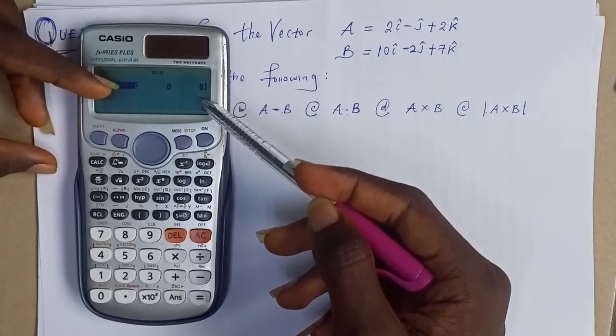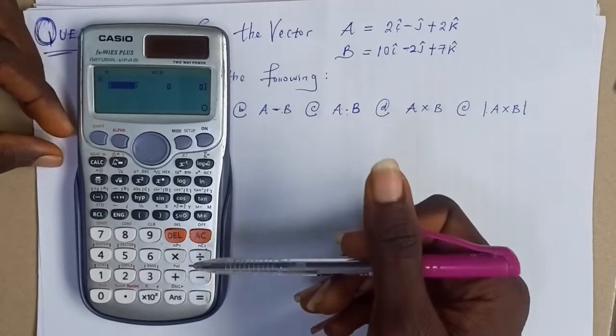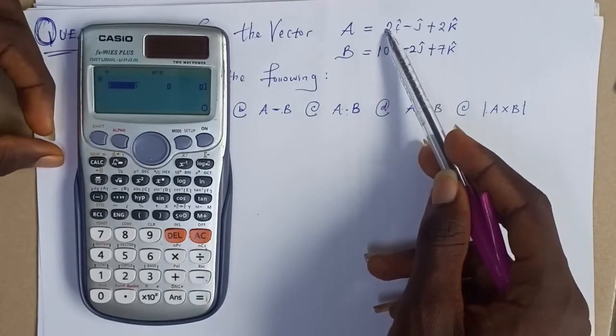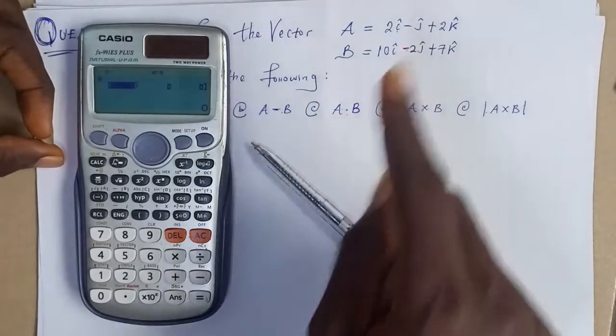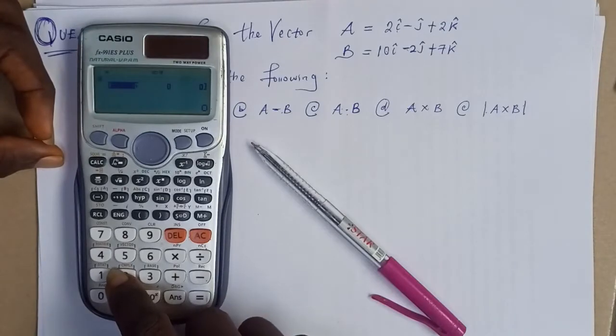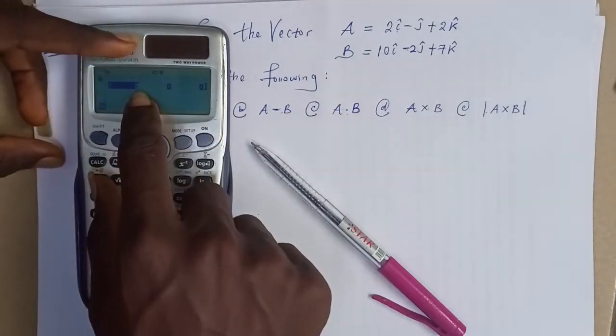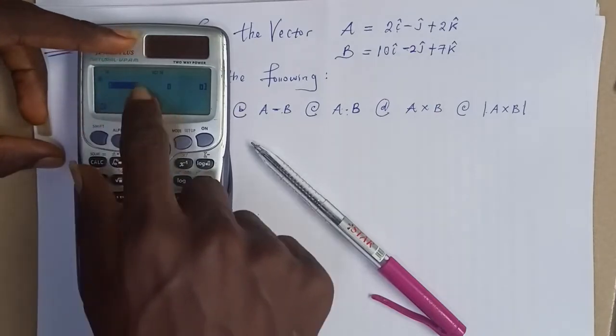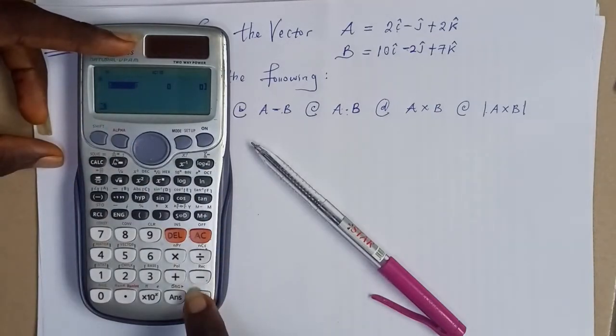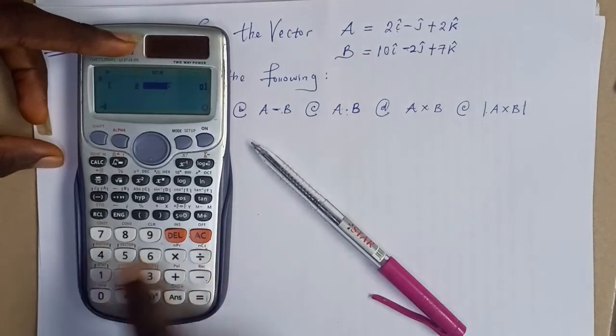All we have to do now is input their coefficients. How will you go about that? Press 2. By the time you press 2, the 2 displays down here, but not inside the box. For you to move this 2 into the box, just press the equal button. And then we have -1 also.